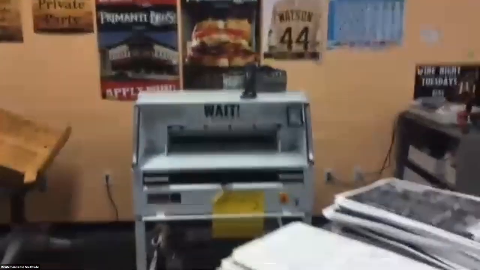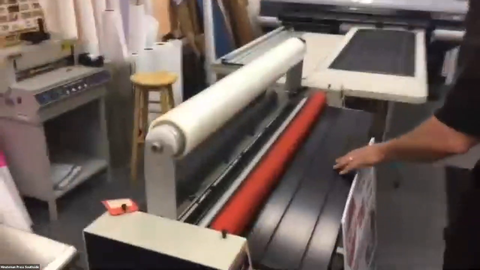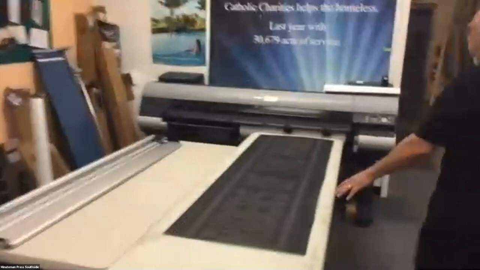That's our main cutter. This is our laminating center. That's small laminating jobs. This is our large format laminator. This is our large format printer. Ryan, who's our cameraman, can you scan the wall real quick while we walk out and they can see some of the other jobs we've done?